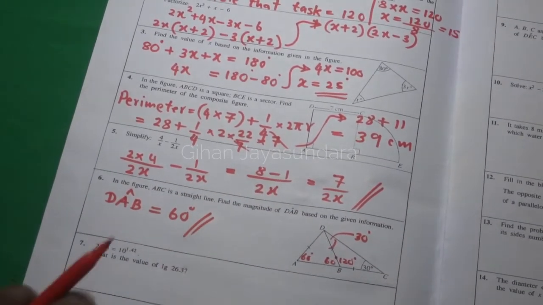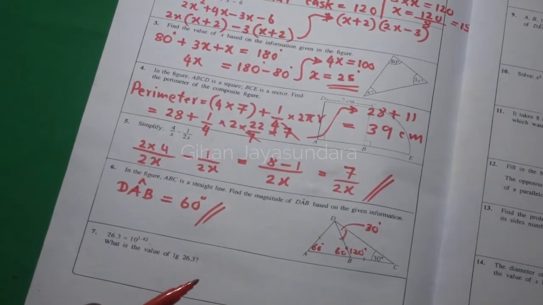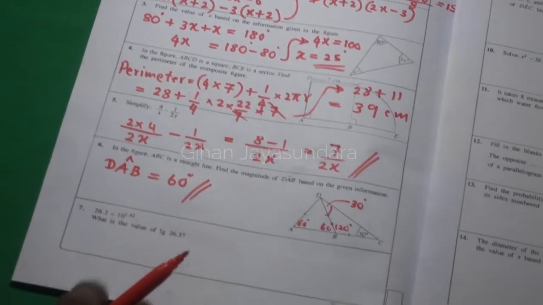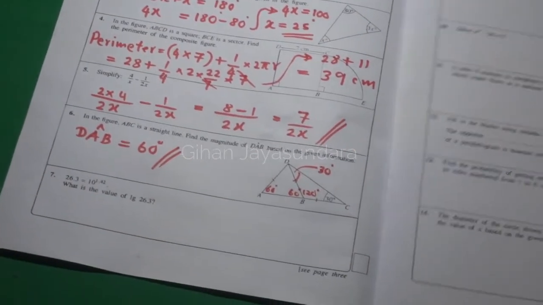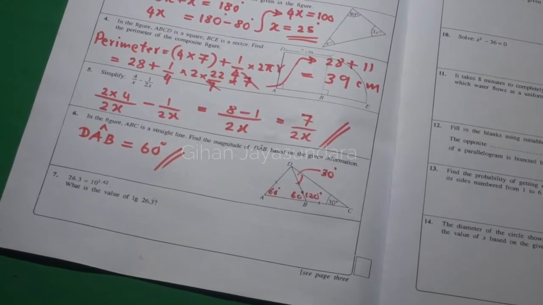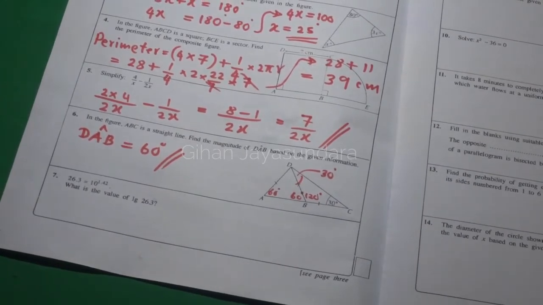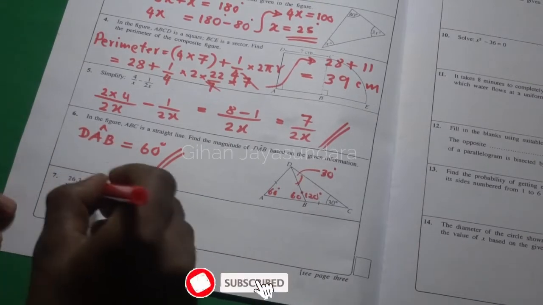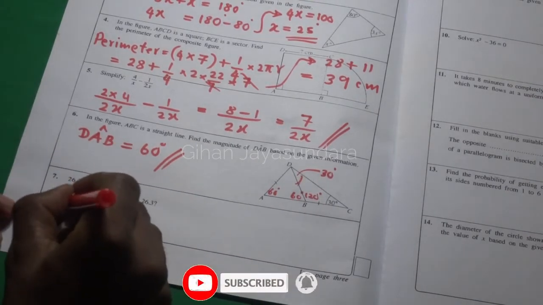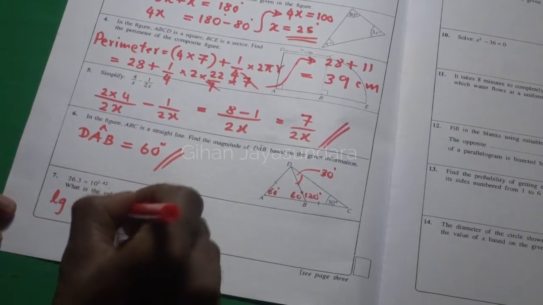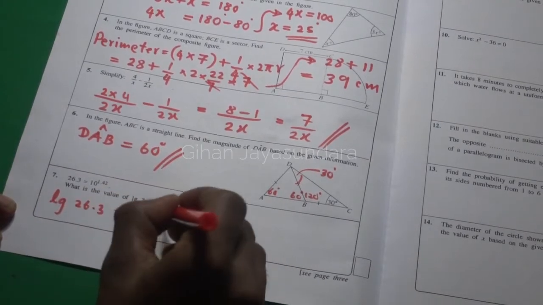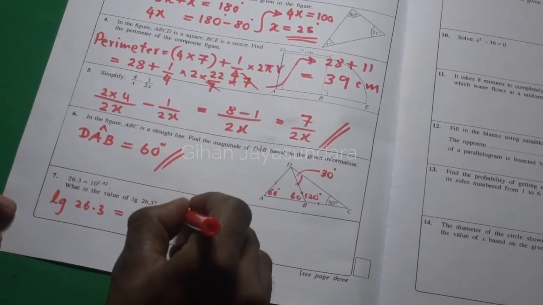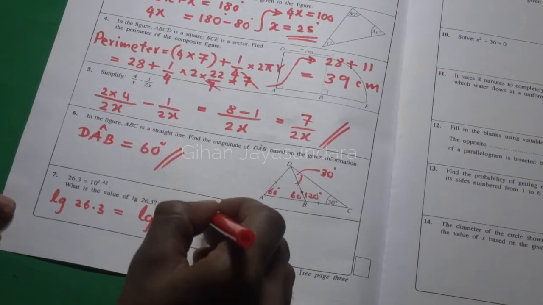Right. Seventh one. It is about logarithms. 26.3 is equal to 10 to the power 1.42. You are supposed to find the value of log 26.3. So I take the logarithm of both sides. So lg 26.3 is lg 10 to the power 1.42.